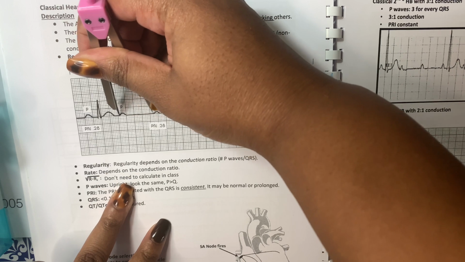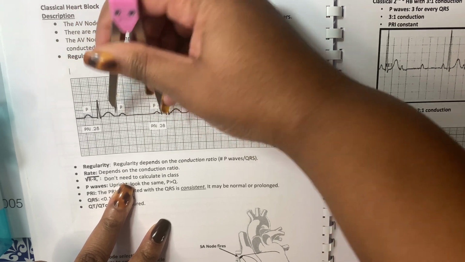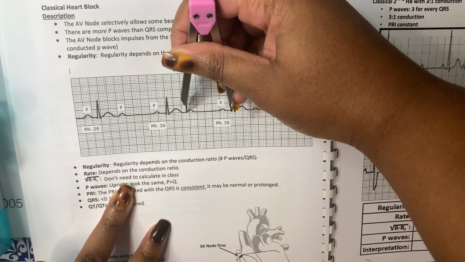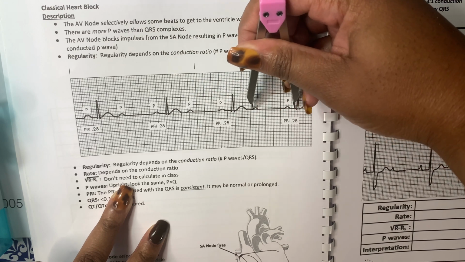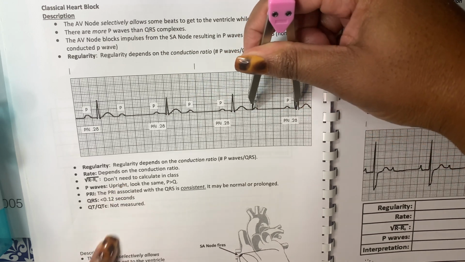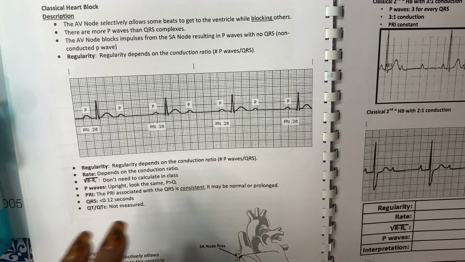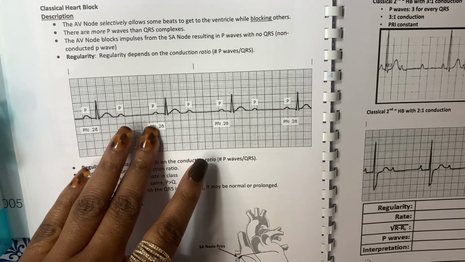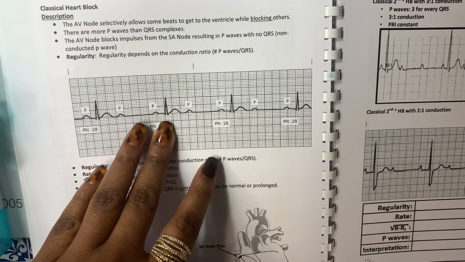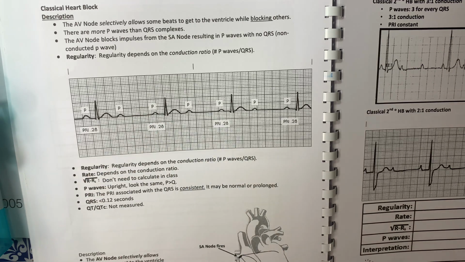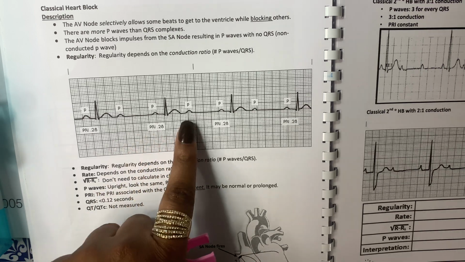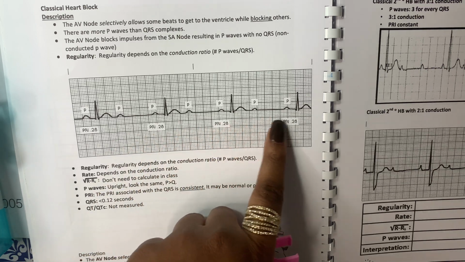It will be the same measurement across the board. That is the key to looking at second degree heart block. Just make sure you're marching out your P waves to see. But as soon as you see more P waves than QRS complexes, you should automatically think, okay, this is probably classical. Just make sure you march it out to see if they have the same measurement.